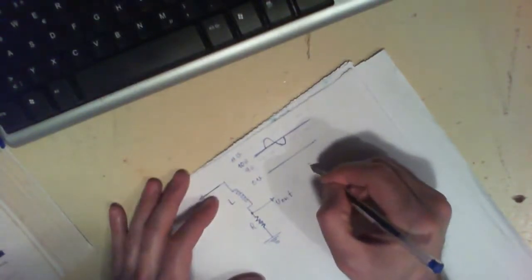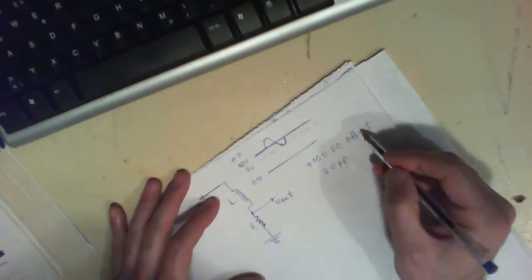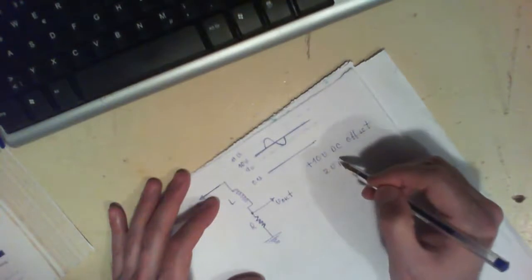So how you would read this signal is that you have a positive 10 volt DC offset, and then your signal is basically 9 to 11, which is 2 volts peak to peak. So your AC voltage is 2 volts peak to peak. That's the signal that is coming in.